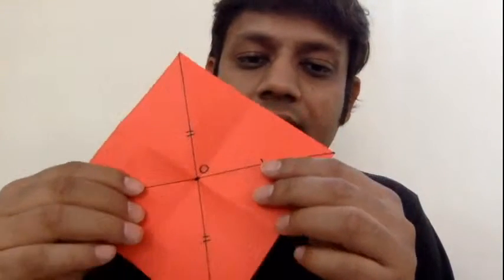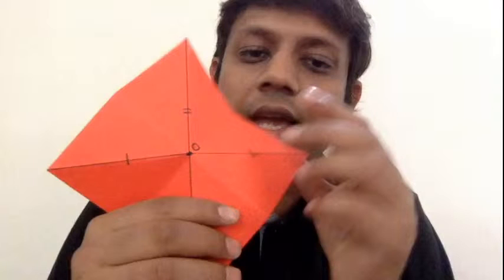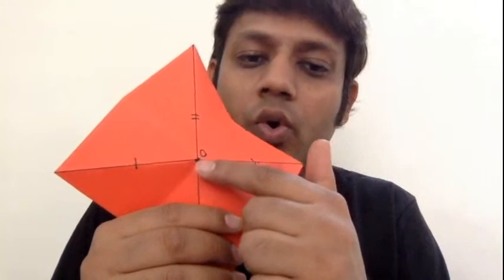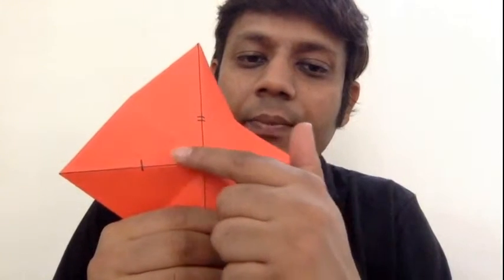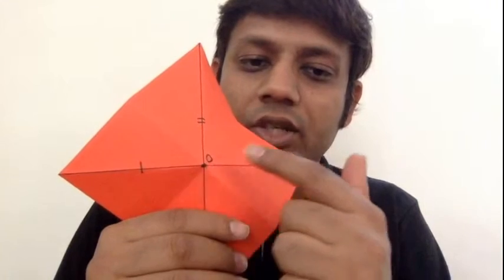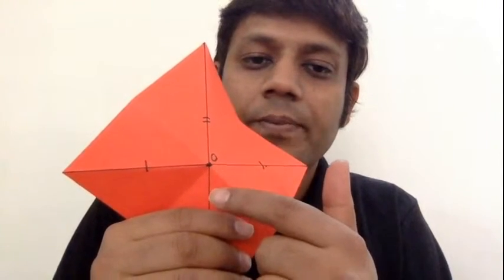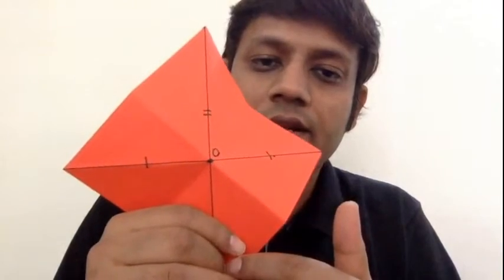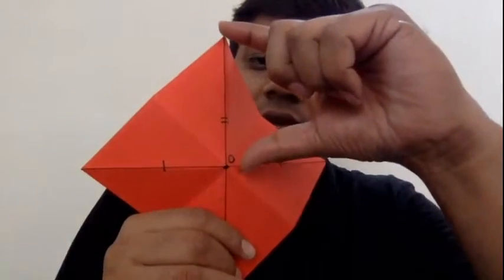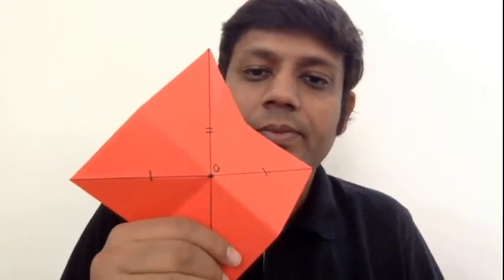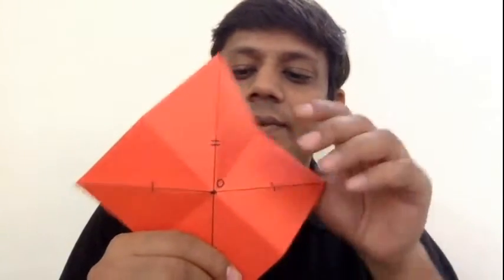So in summary, in a square, the two diagonals intersect at a point O, right? And they bisect each other. That means the center point O splits the diagonals into two equal halves, right? And similarly, it happens for the other diagonal as well. And the length of one diagonal is equal to the length of the other diagonal. Okay? So this is my first part of the presentation.